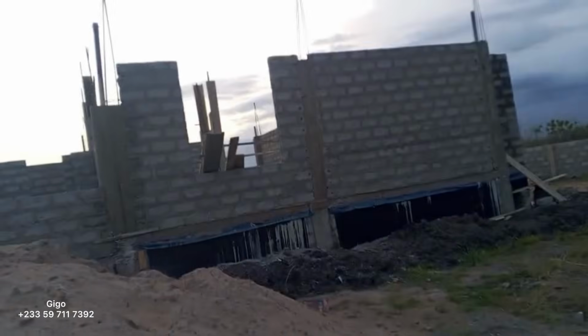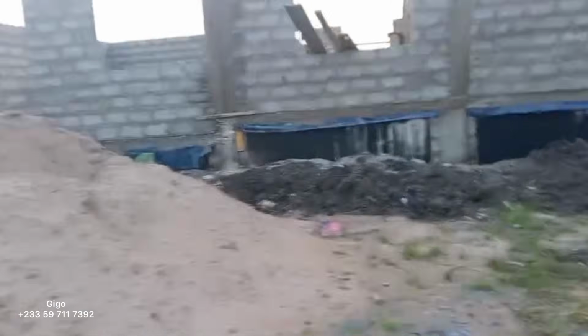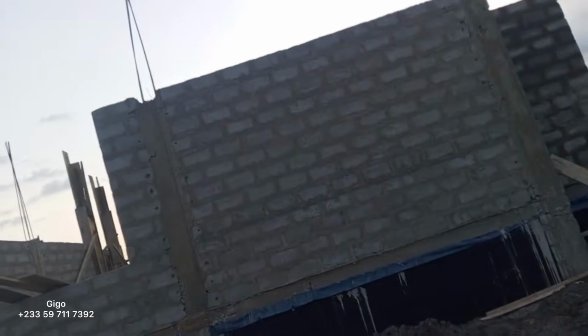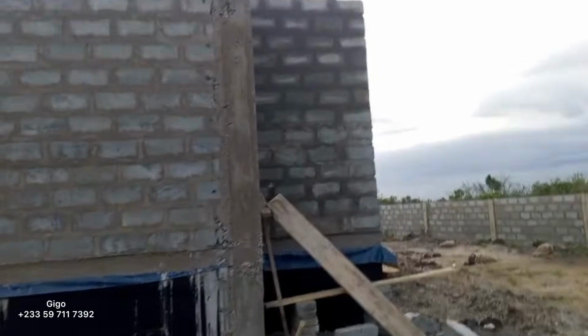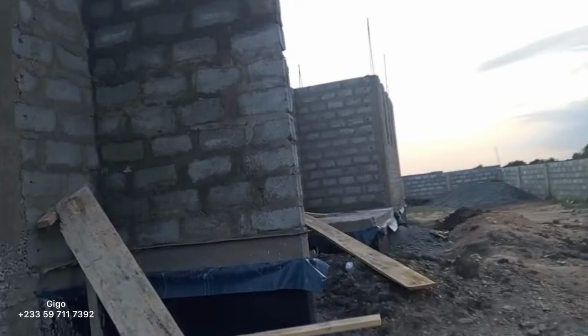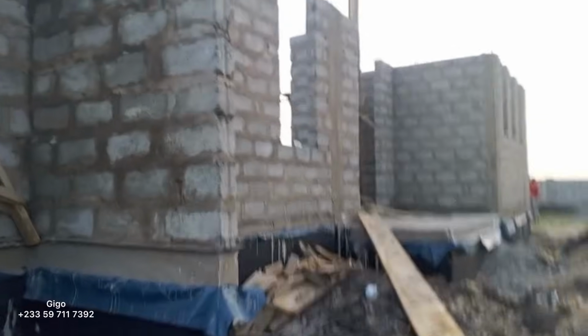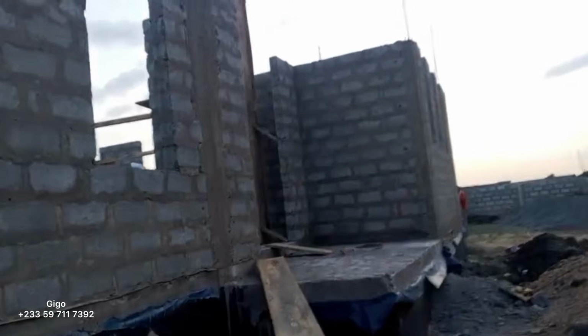When the question comes like this, I just want to use this opportunity to share this information. I think we've said it in our previous video. Looking at the nature of our lands, we always prefer using three steps of preventing dampness. First, using bitumen emulsion on the outside walls of the foundation. Then after the filling, we lay our BPM.